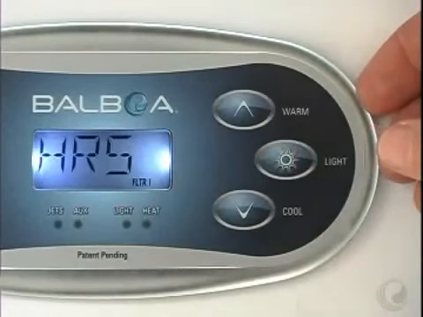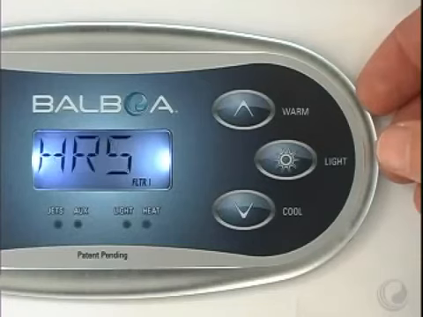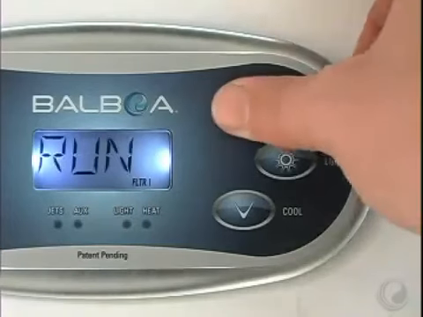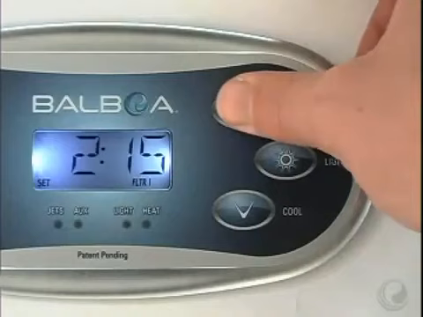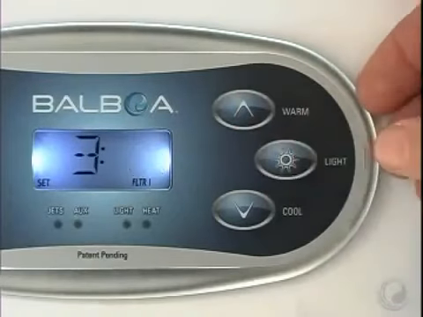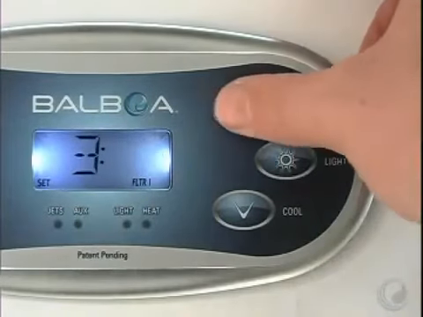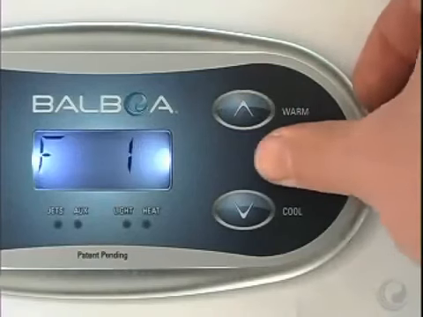The flashing message indicates we're about to program the amount of hours the cycle will run. HRS is an abbreviation for hours. Press warm to set the hour. Set the hour with the temperature buttons and press light to navigate. Set the minutes with the temperature buttons and press light to navigate.